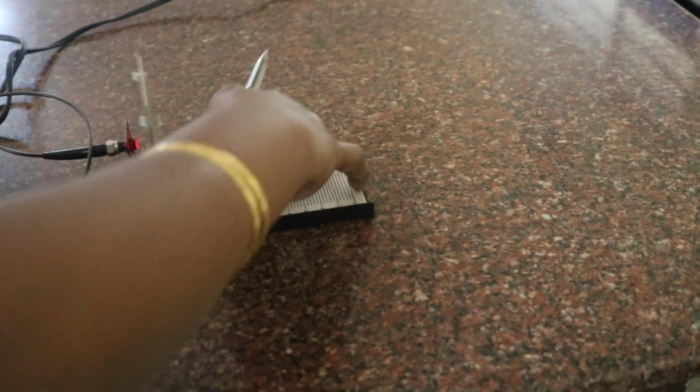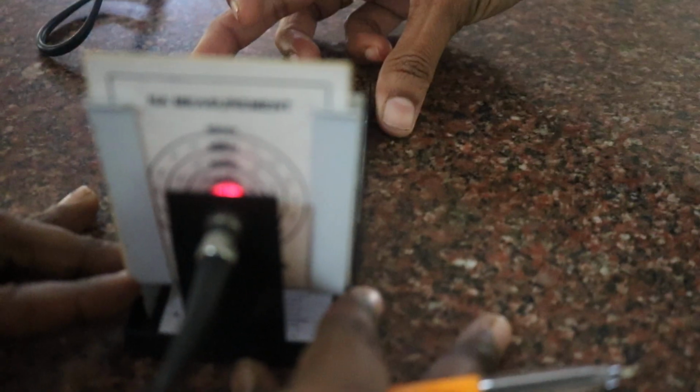Initially I have fixed the laser light in the first circle. So this is my screen. I can measure the distance between the fiber end and the screen by seeing these lines. First I have fixed the light in the first circle, that is the 10 mm circle. So I have to see the distance here. It is exactly at 1 centimeter.